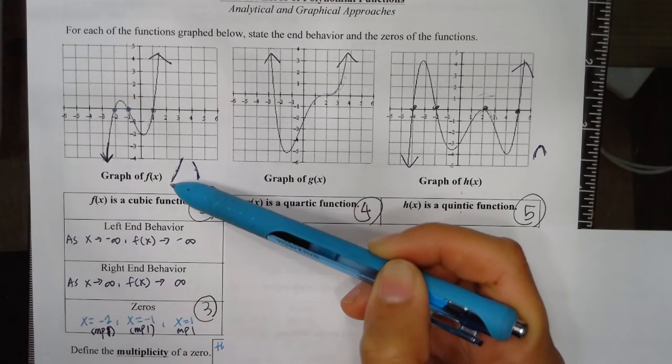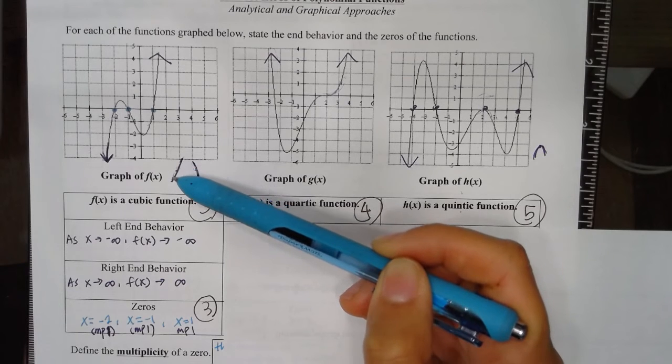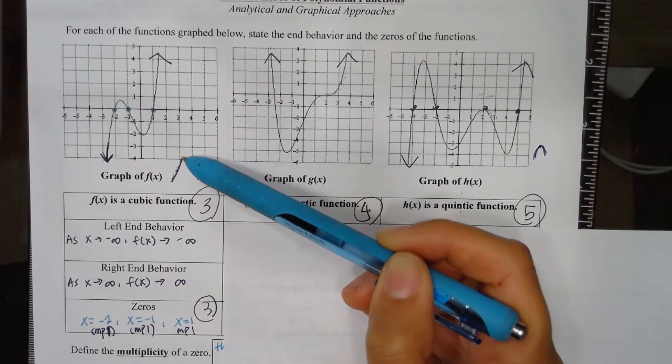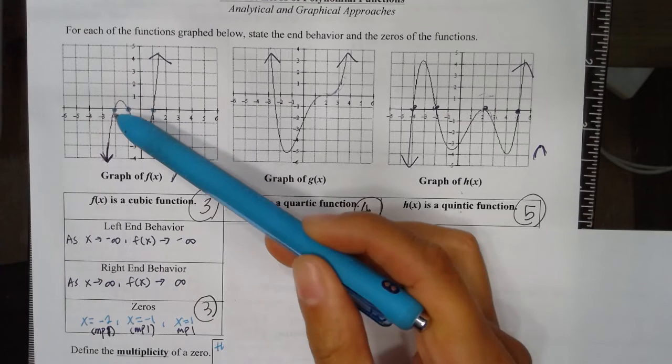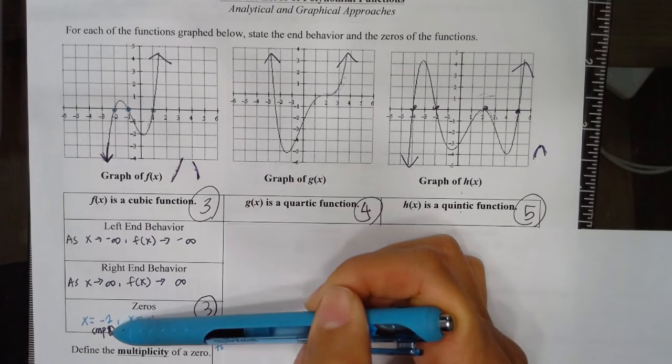What kind of function does that look like to you? That just looks like a linear function to me. And what is the degree of a linear function? 1. So at x equals negative 2, it's going to have a multiplicity of 1. That's why I wrote MP1, meaning multiplicity of 1.